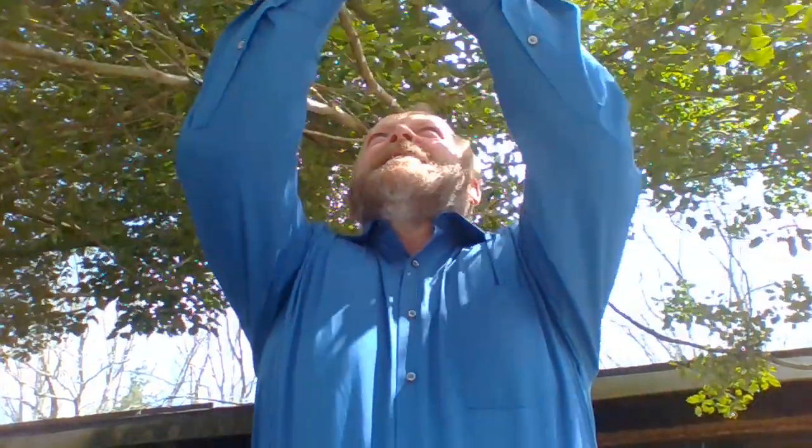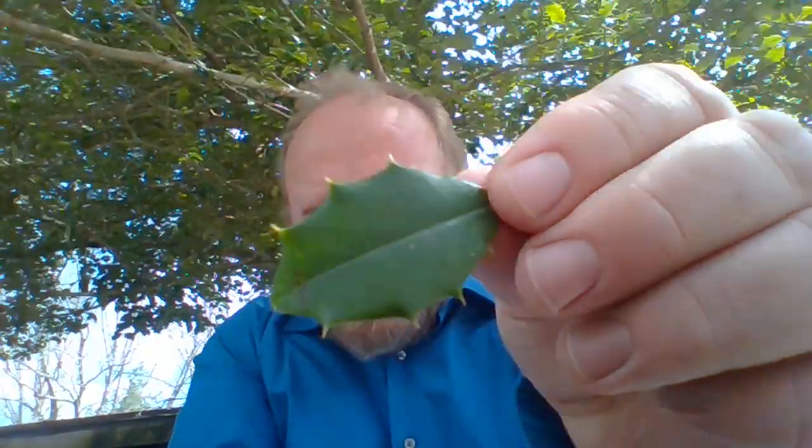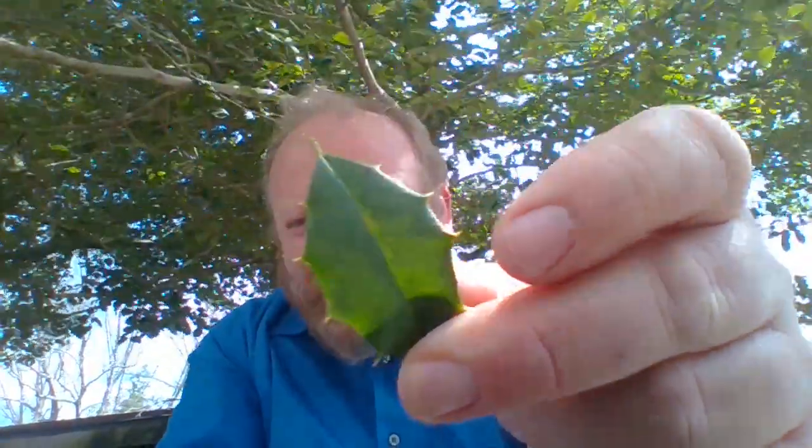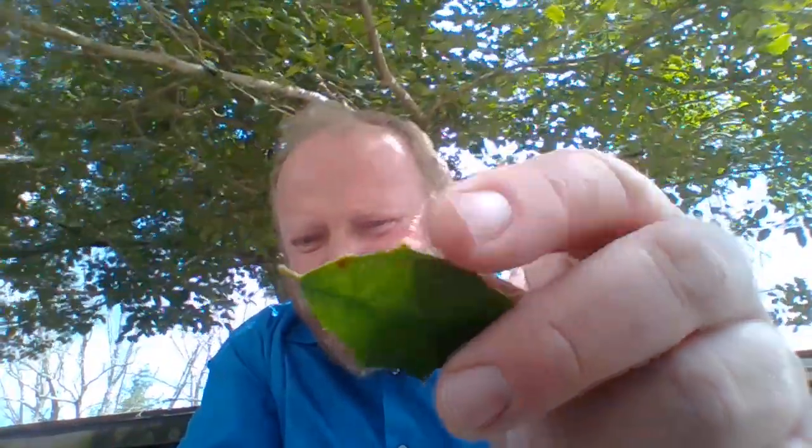Okay, this is a leaf from that holly tree I'm standing under, right? And so it actually holds on to its leaves, but its leaves are really waxy. See that? They're really waxy. They're hard, and they're spiky.